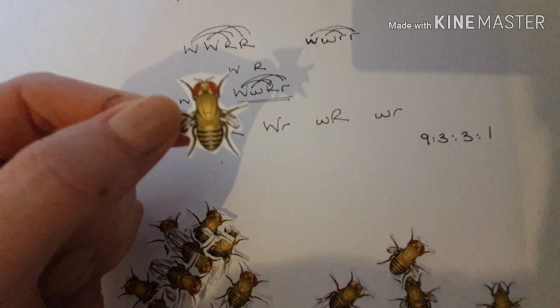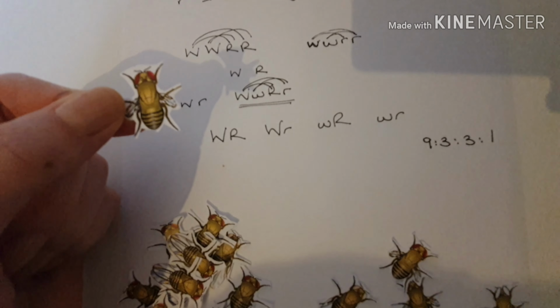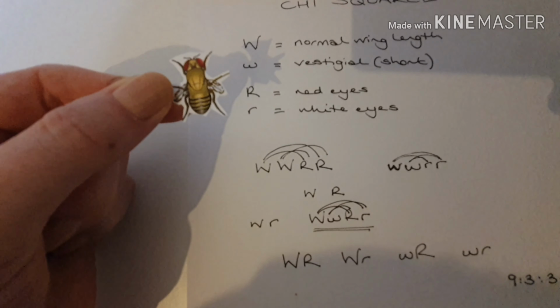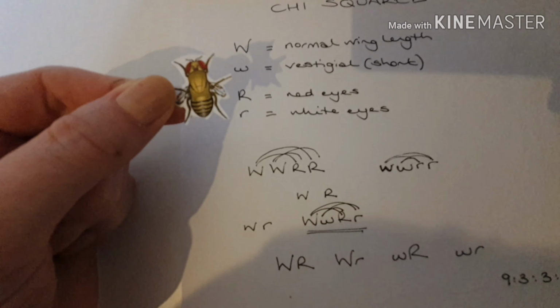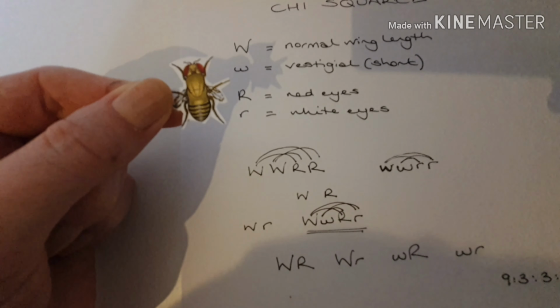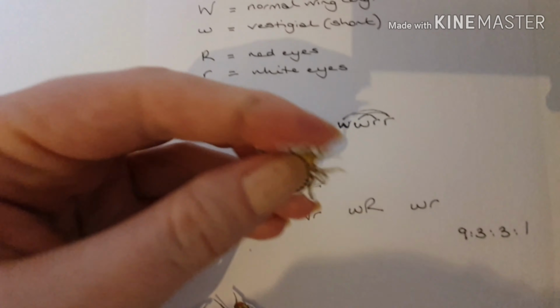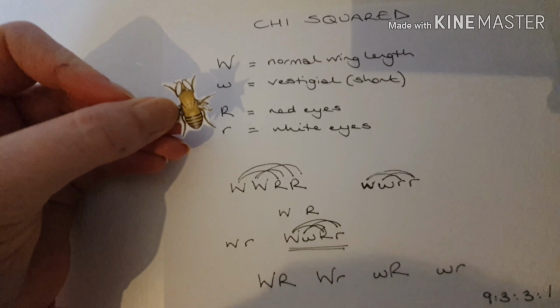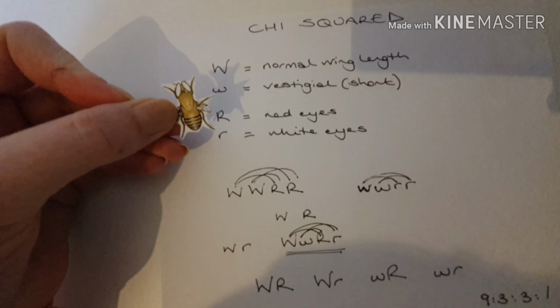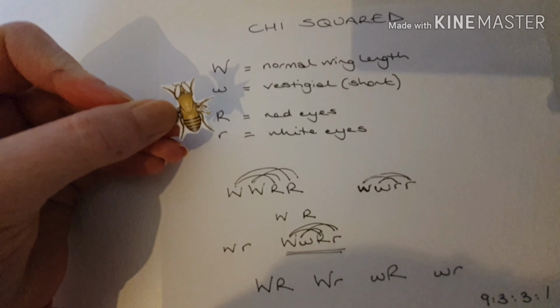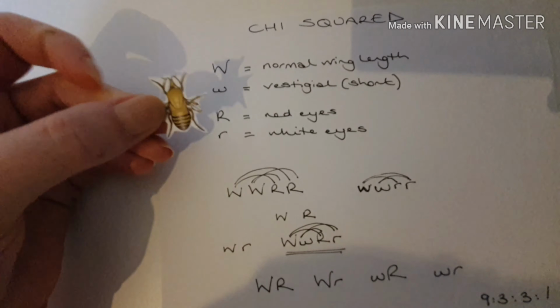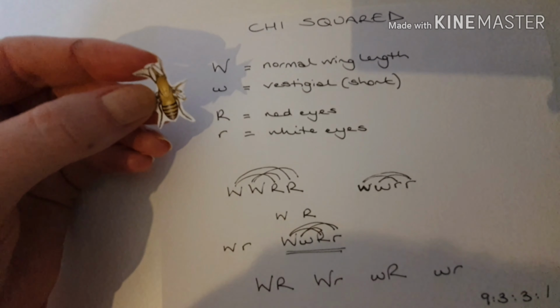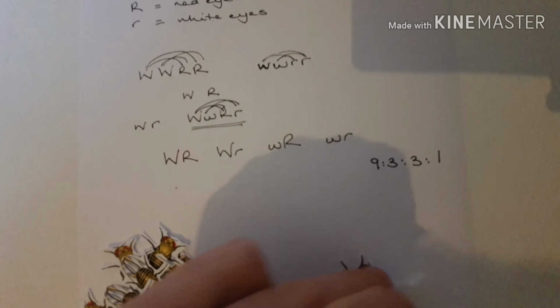Okay. Next one. This one here is in the population. They're quite fiddly when they get small. This one has red eyes, but small wings. So here we've got 2 small W's and at least 1 capital R. Doesn't matter what the other R is, to have red eyes. Now this one, here's the homozygous recessive. So you can see it has shorter wings and it has the white eyes. So it must have 2 small W's and 2 small r's. So this is the one where we get 1. This is our 1.